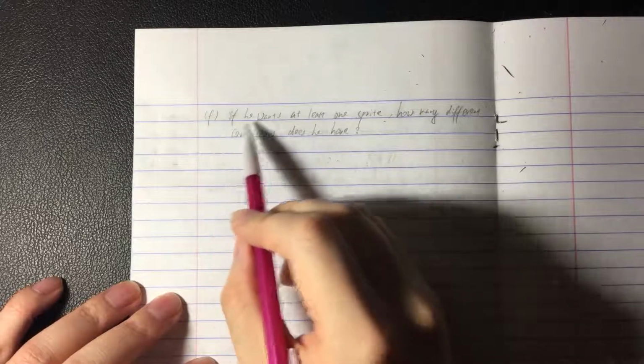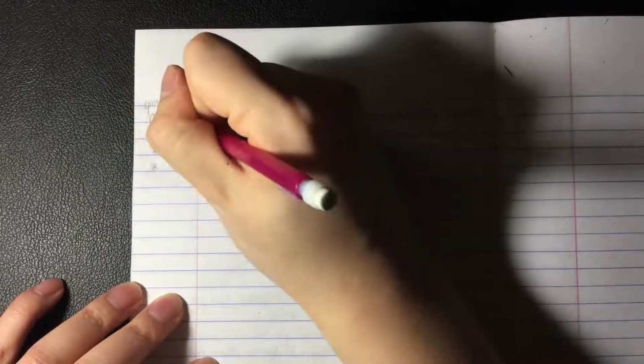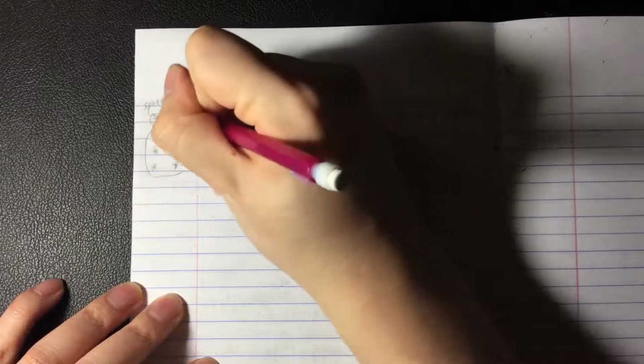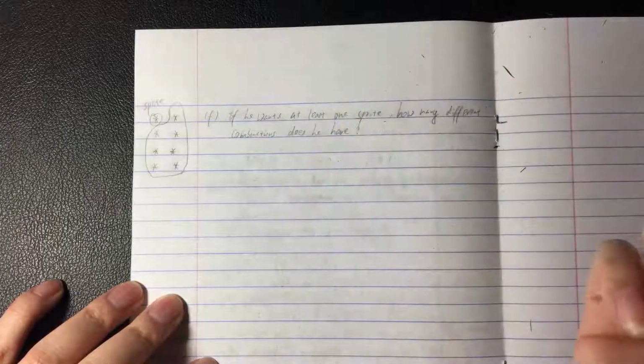Part F. If he wants at least one Sprite, how many different combinations does he have? We know that he needs to choose a total of 8 drinks out of 12 categories. In order to guarantee at least one Sprite, he needs to pick one Sprite first. Then he needs to choose 7 more drinks. How many categories are available? Since he may choose more than one Sprite, Sprite is still a possible choice for him.